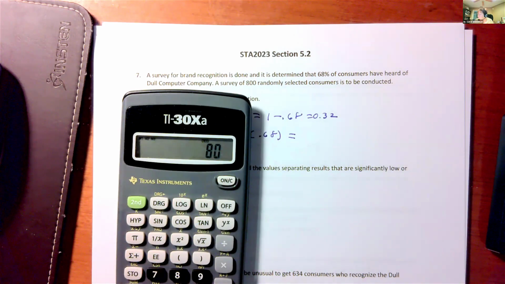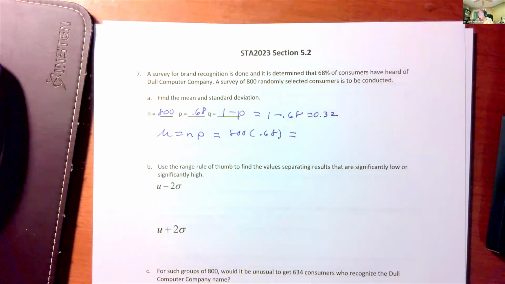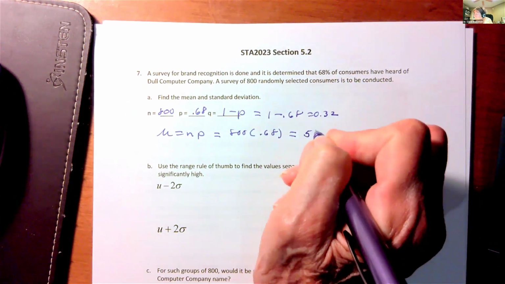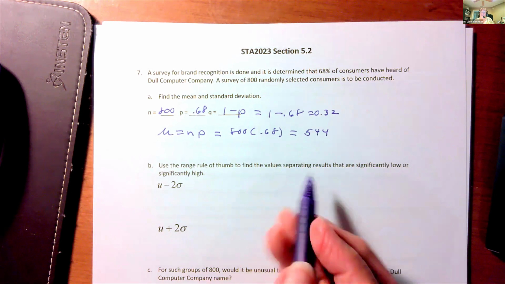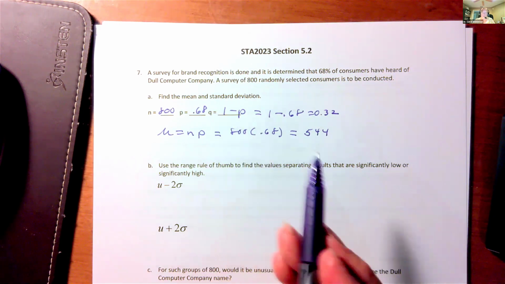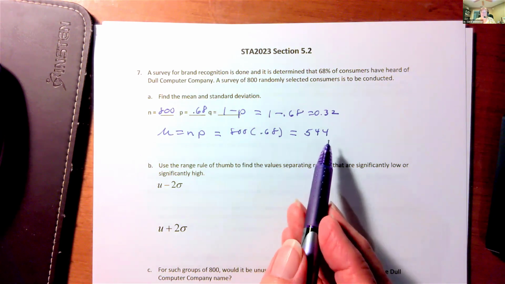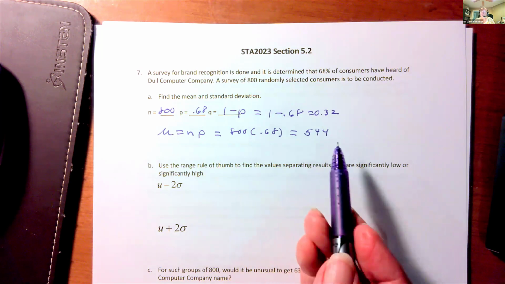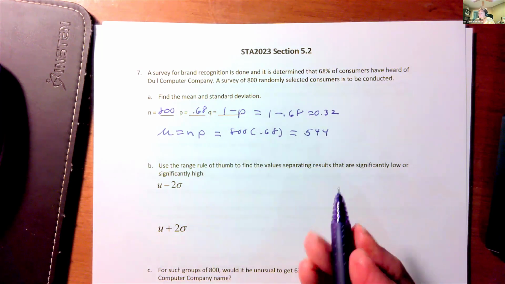800 times 0.68. So 544. So if we took random samples of 800 consumers over and over and over again, on average, we would expect 544 in that sample to have heard of Dull Computer Company.